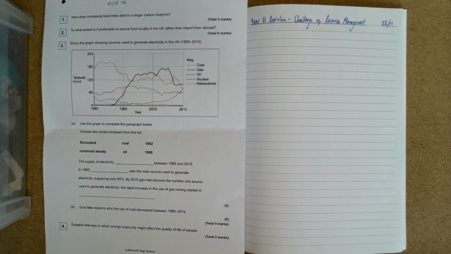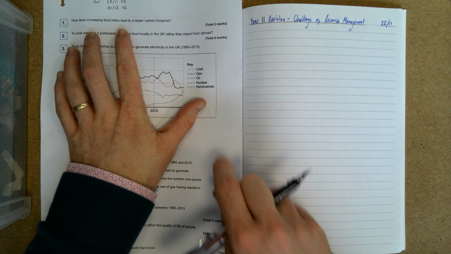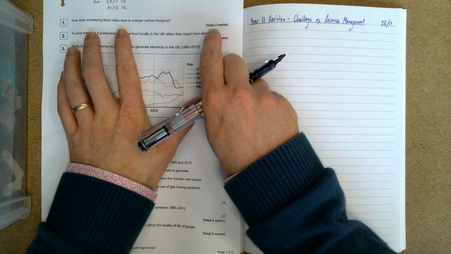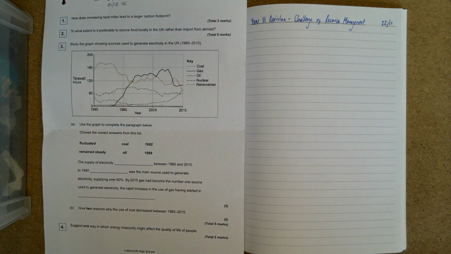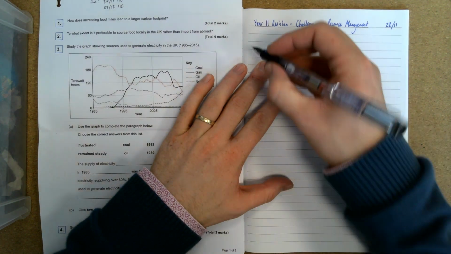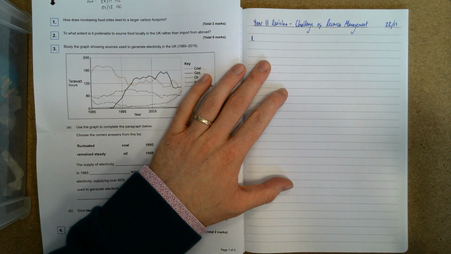So question 1 asks us, how does increasing food miles lead to a larger carbon footprint? It's worth 2 marks, and for those 2 marks we need to do 2 things. The first is to show our basic understanding that food miles means we need more transport for that food, and then why that has an impact on the use of fuel, which causes more pollution. So for question 1, I'm just going to write one kind of developed sentence.